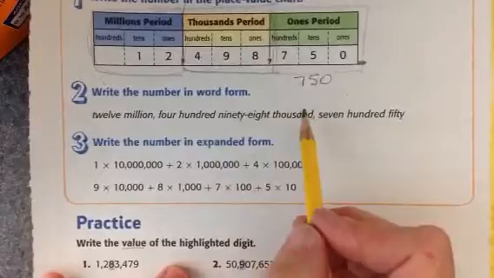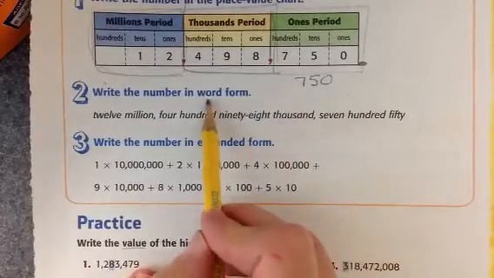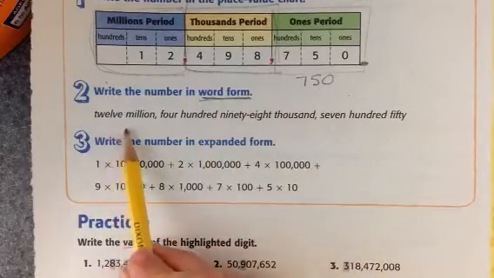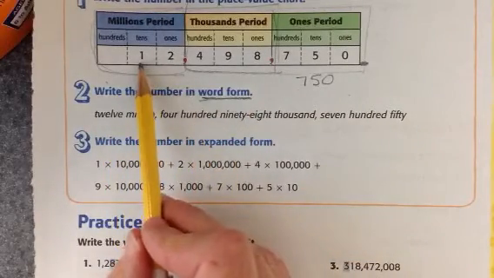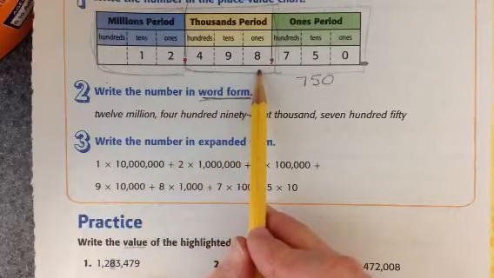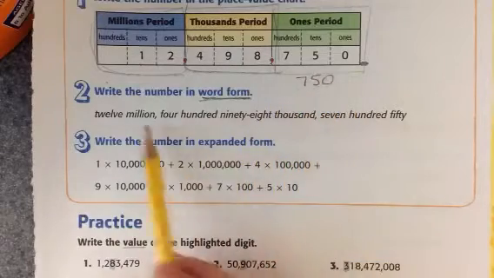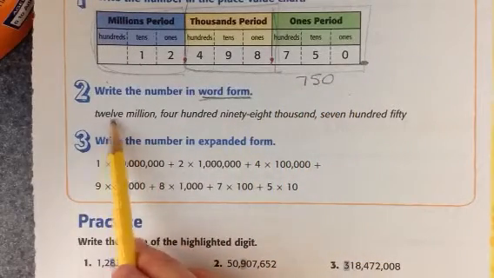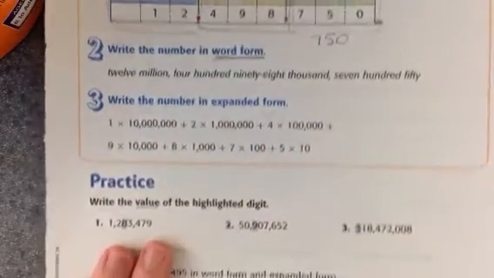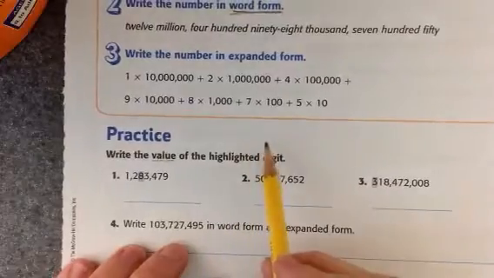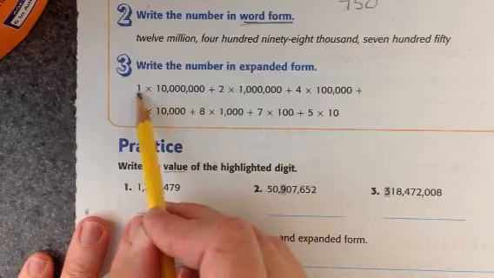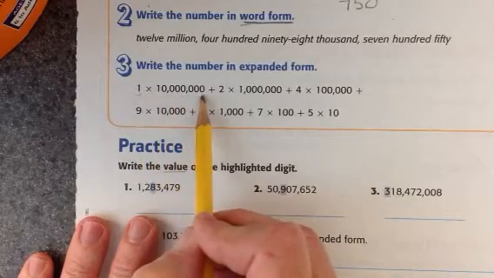Now, we're actually working on two things in this lesson. Writing in word form. Word form is when you write the word. So this number is 12,498,750. Here it is written in word form, 12,498,750. Then we're also going to work in expanded form. Expanded form means that we are adding the digit times the place it is in.